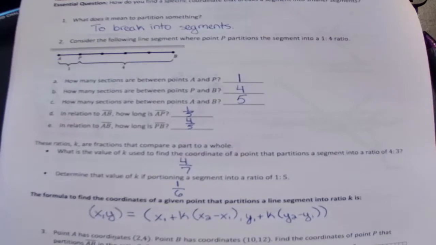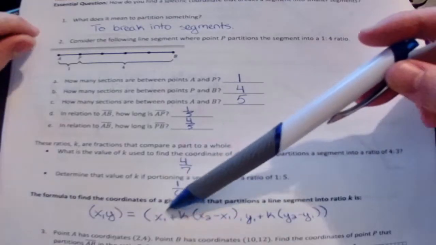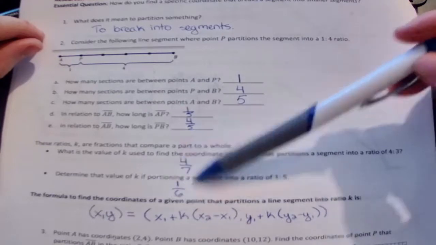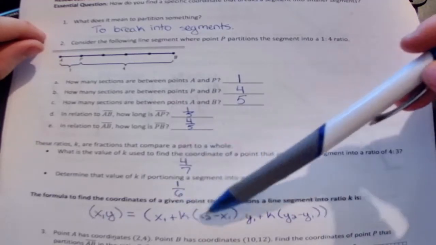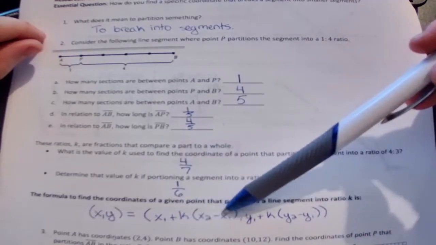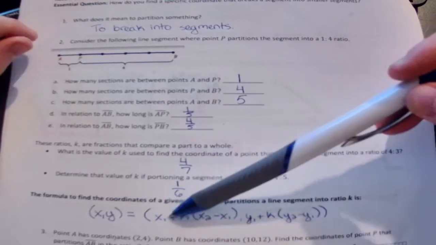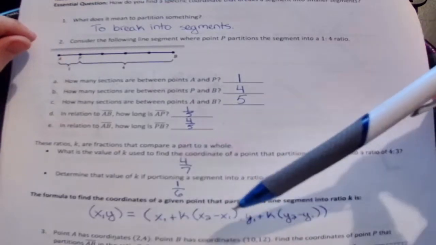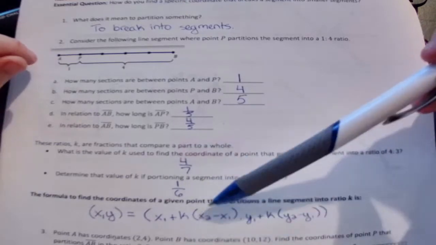The next part under it is they want us to give the formula, so I went ahead and wrote it down. We have x1 plus k, which is what we did above to find our k's, and then in parentheses, x2 minus x1. The x1 is going to be the x value of the first point that you're given, unless told otherwise.